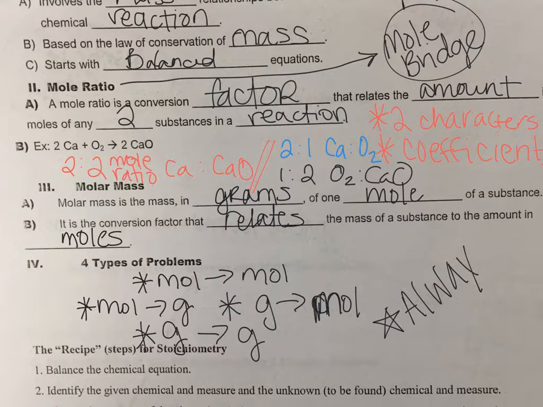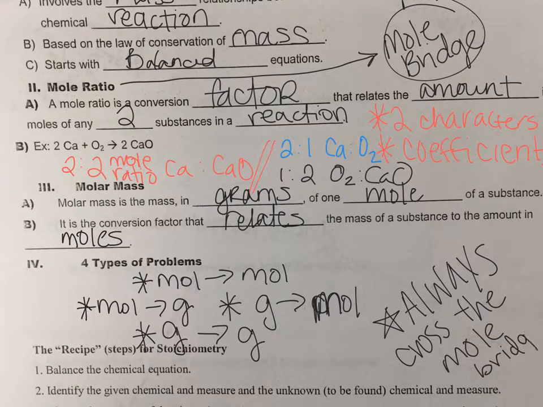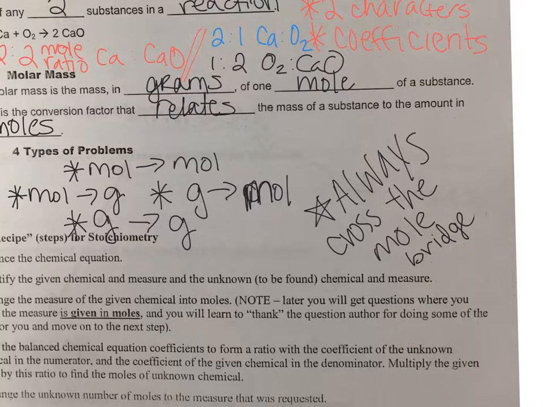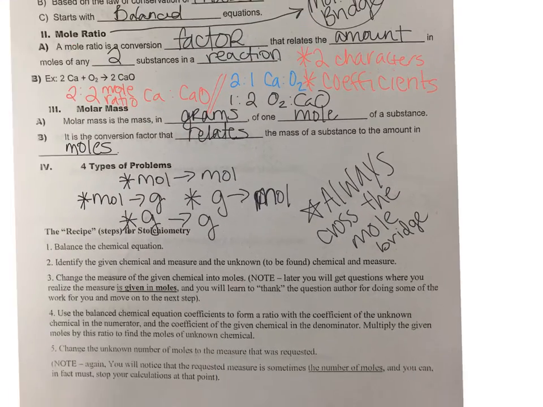Always cross the mole bridge. If that doesn't make sense to you, if you don't like the story, say always have a mole ratio. Any questions over basic vocab?